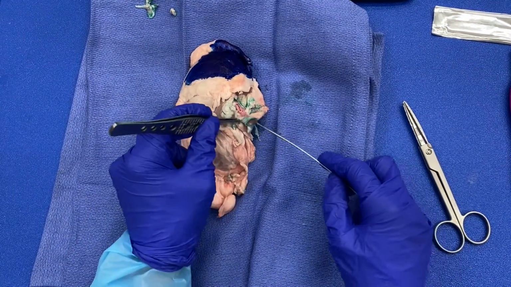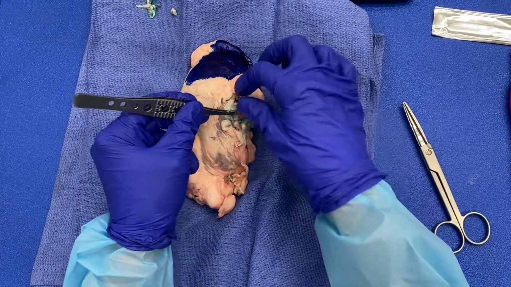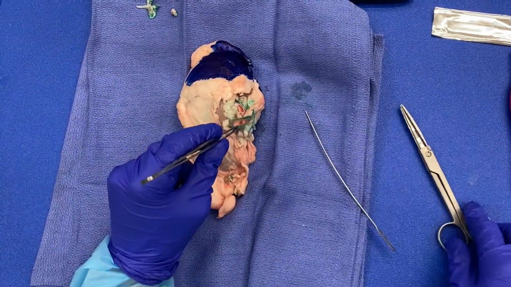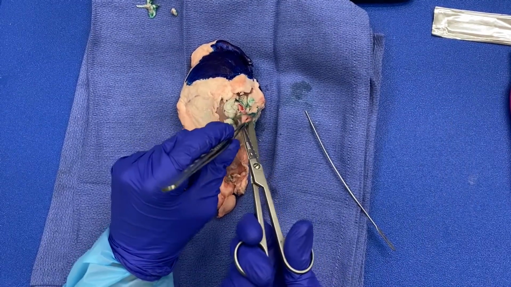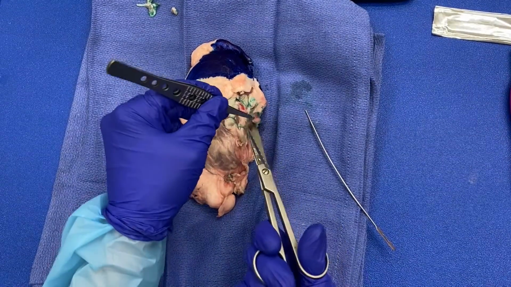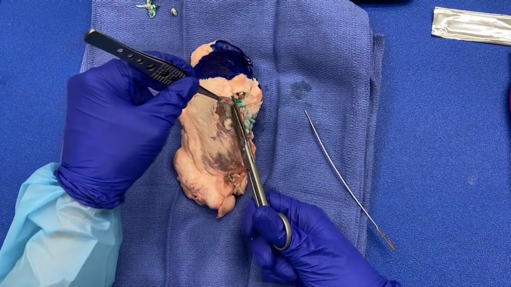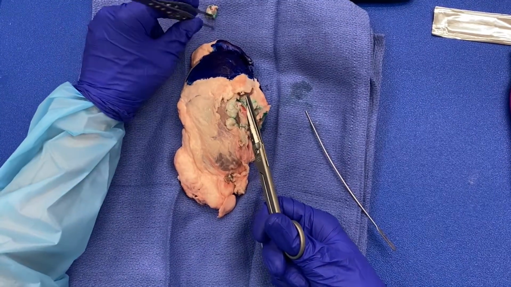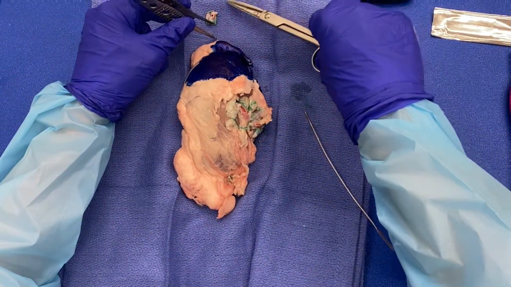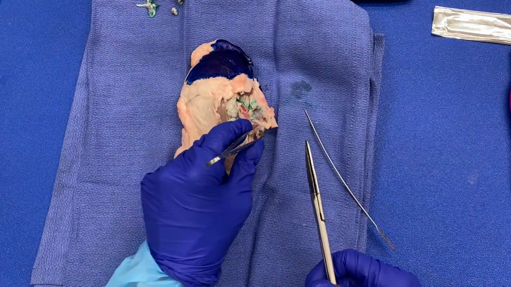And now we can look at our renal artery. It doesn't look like there's any tumor present here. I'm going to shave this one as well, and I will submit that en face. Okay.